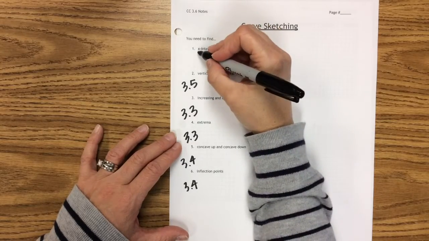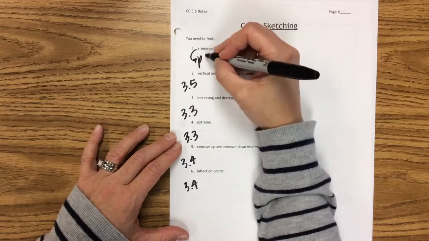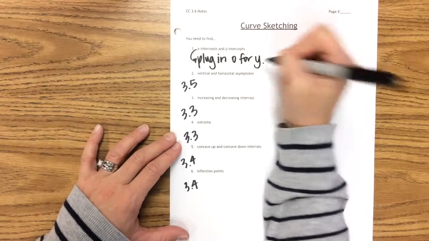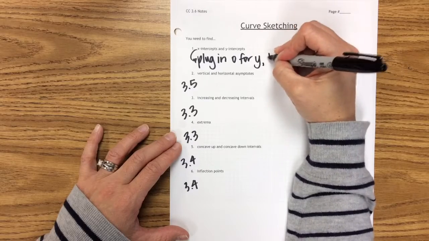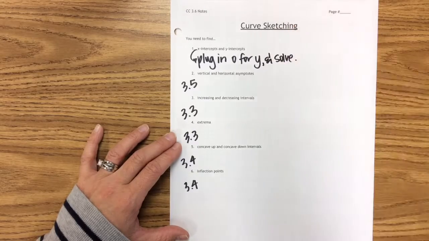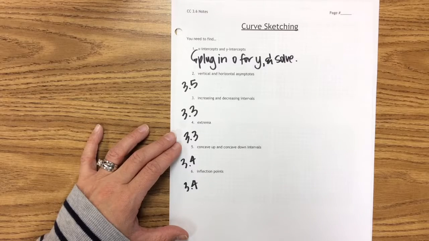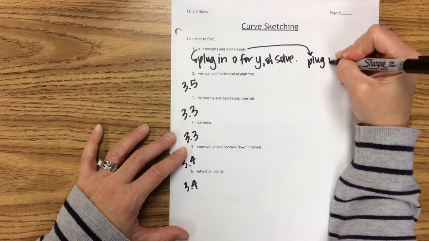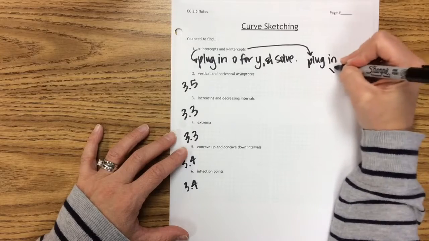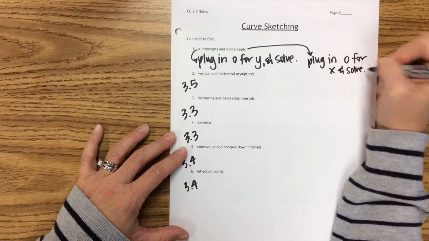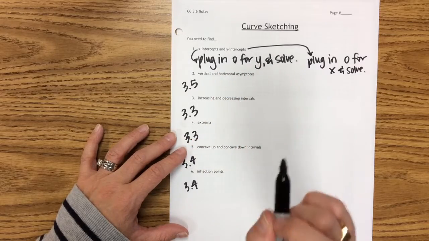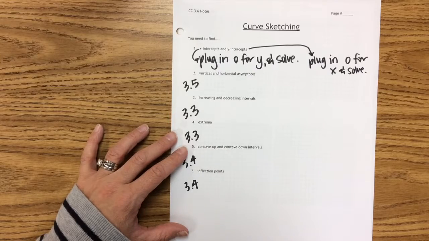So, quick review on intercepts. For x-intercepts, you would plug in 0 for the y variable and solve. That's going to give you where y equals 0, or where you have intercepts on the x-axis. For y-intercepts, very similar, but plug in 0 for x and solve. It says y-intercepts, but we're going to graph functions, so there should only be one y-intercept, or else it would fail the vertical line test.